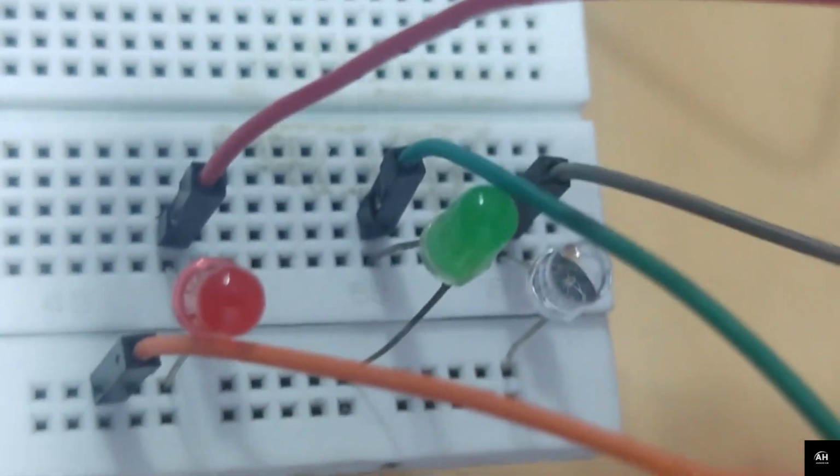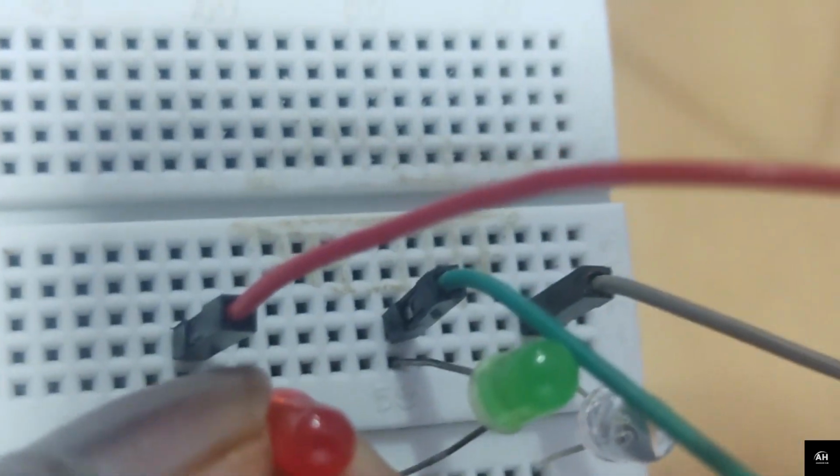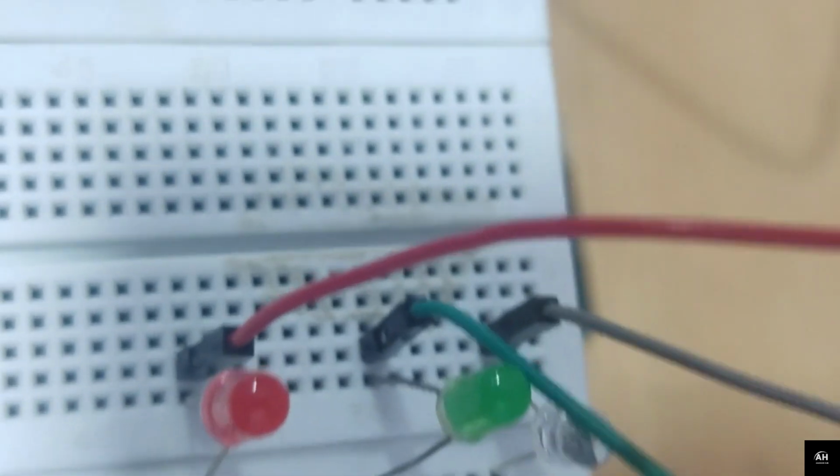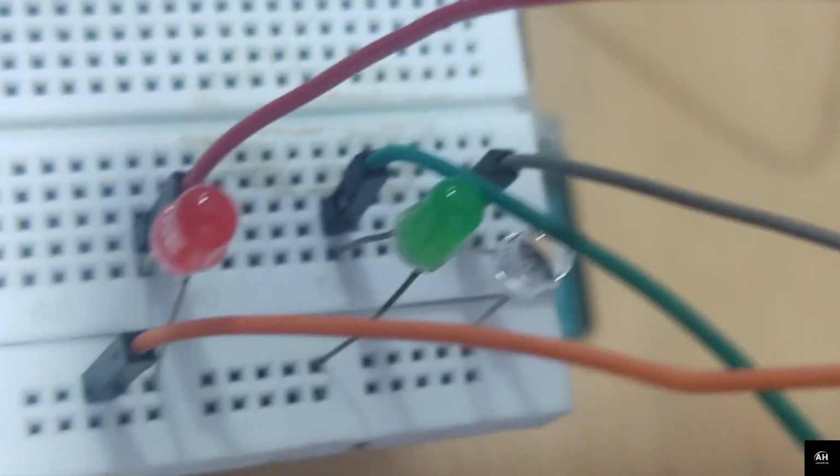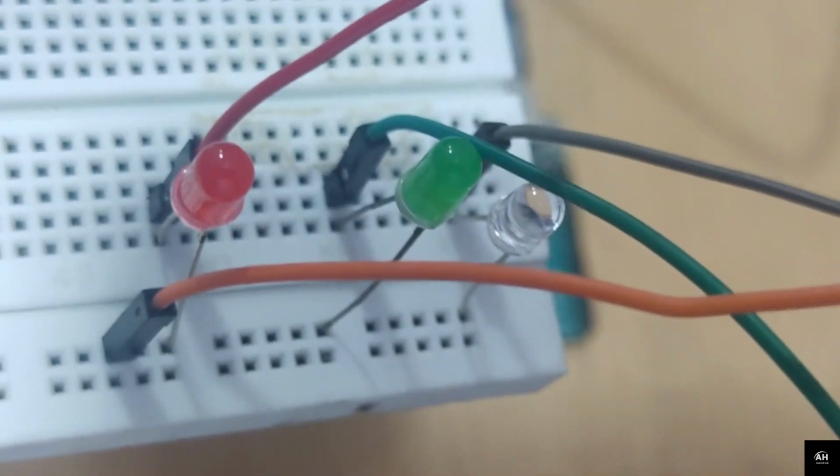And once we are done with the connection, we will just connect it with our Arduino board one by one. So we will connect the red LED to the pin 13, green LED to the pin 12, and the white LED to the pin 11. So let's do the connections.